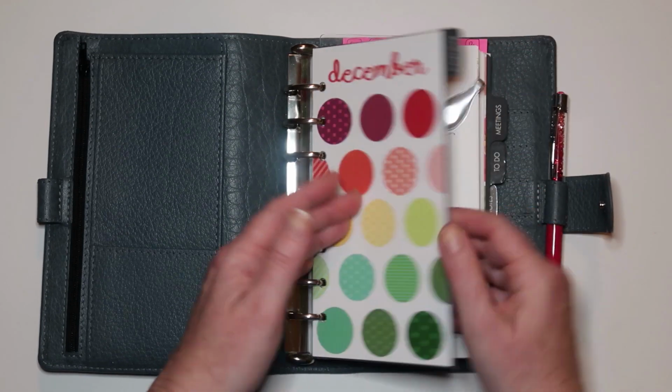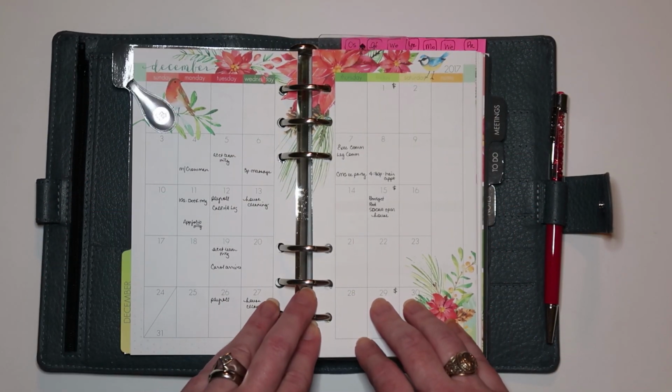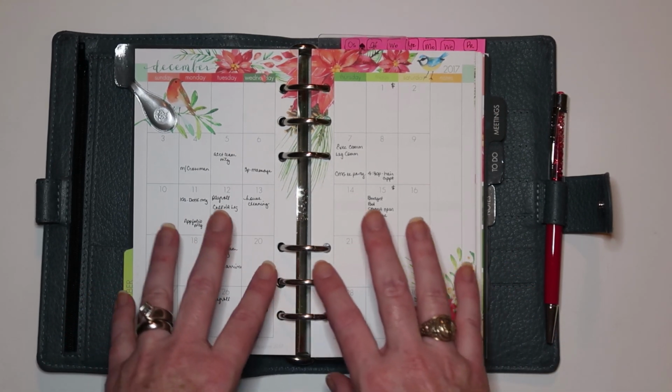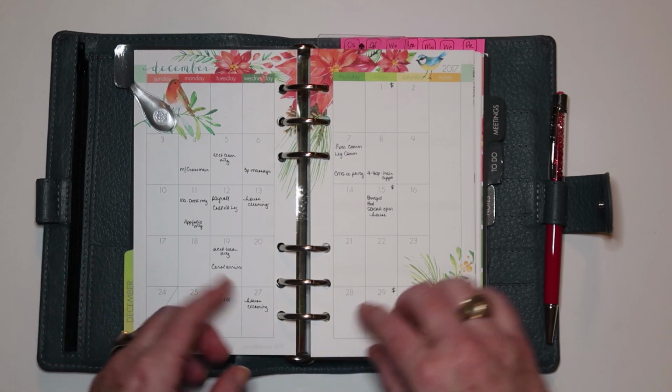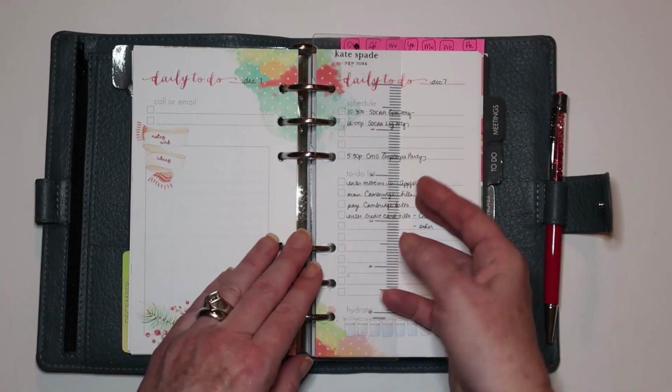So my first section is the calendar. I do have a setup video on this that's going to be very similar. I will link that down below so you can see kind of how I decide what goes monthly here versus my personal planner. And then after that, I have the daily pages.